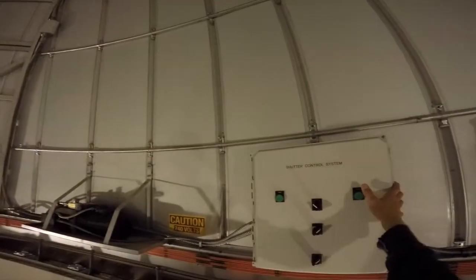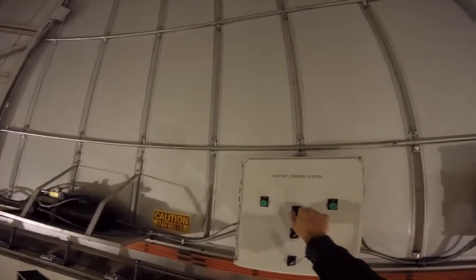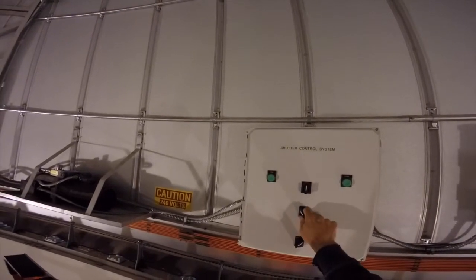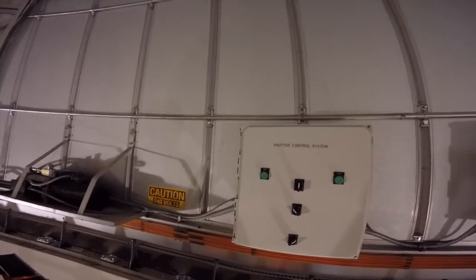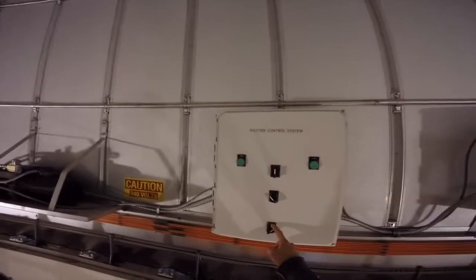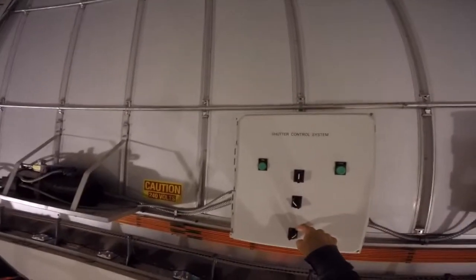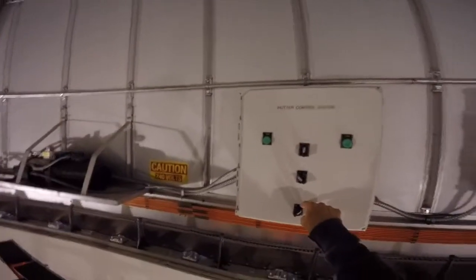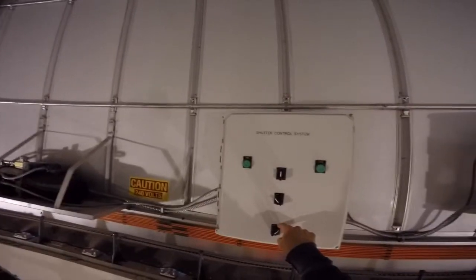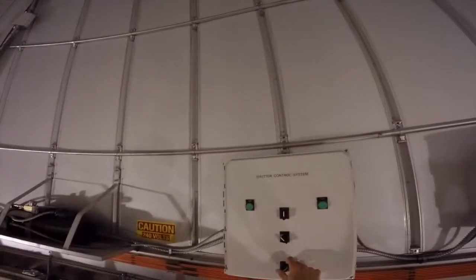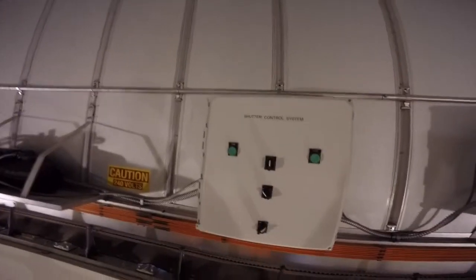There we go. Just remember, when you're done, you want to put this back on sequence, this back to remote. If you do need to cut the power, just like in the other box, you can cut the power by turning it off. They are independent. Turning this off here only turns off the shutters. It does nothing with rotation motors. So the best way to cut power is to do the main disconnect.